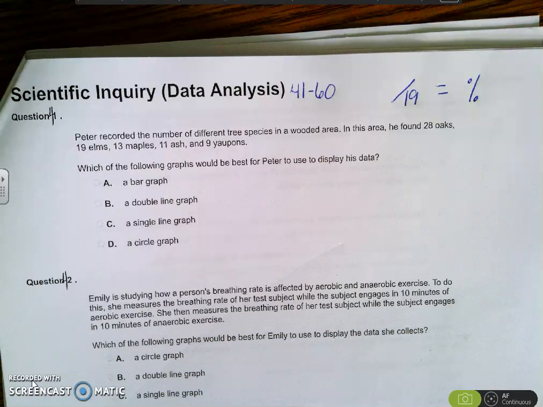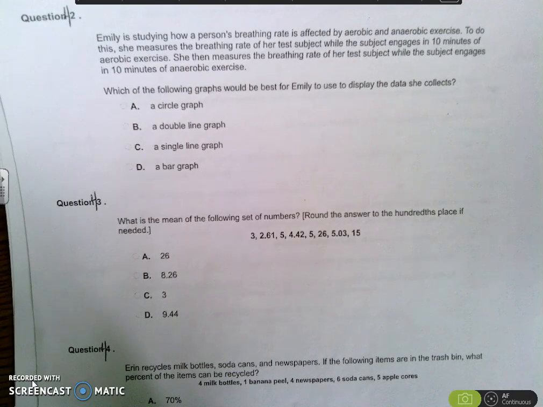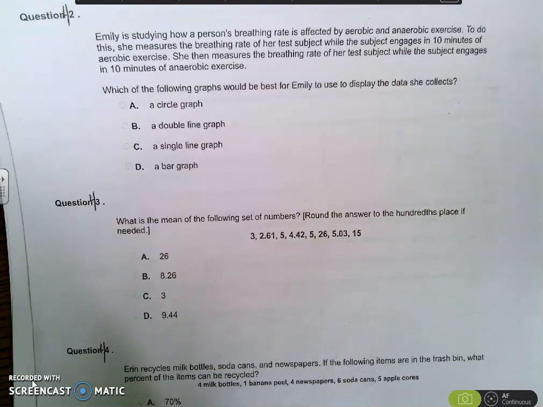Number 41, A. Bar graphs are best used for comparing separate sets of data, and the length of each bar represents a number. 42, B. A line graph can be used to show change over time. In this investigation, a double line graph could be used to show how aerobic exercise caused the breathing rate to change over time versus how anaerobic exercise caused the breathing rate to change over time.